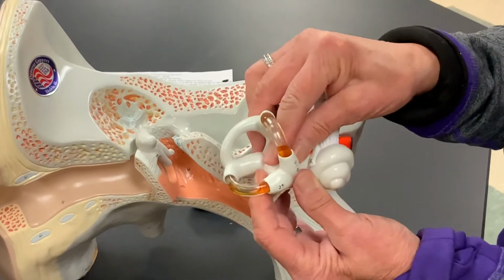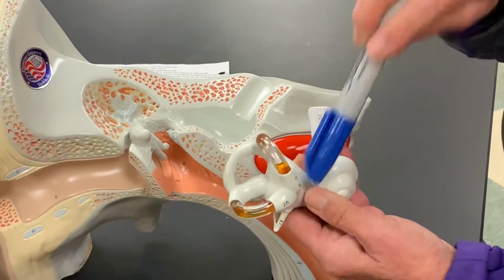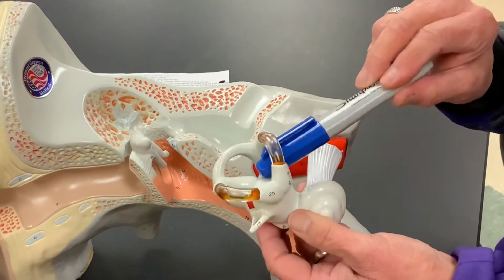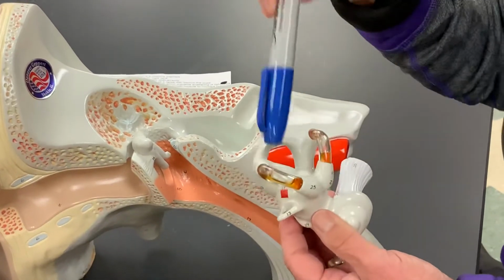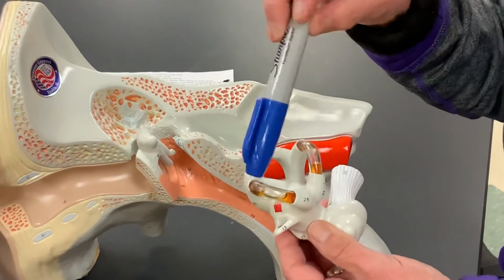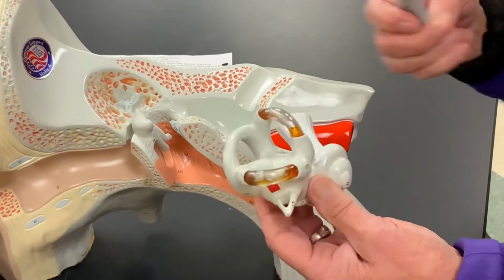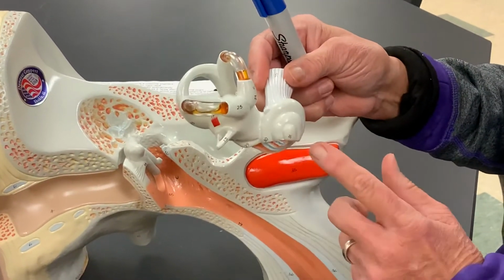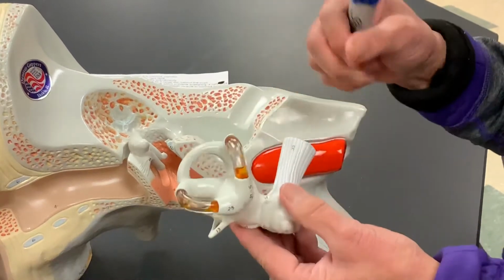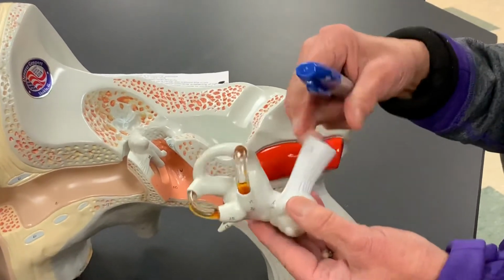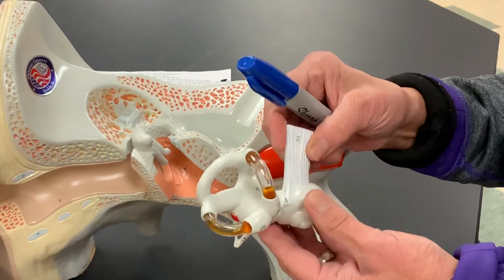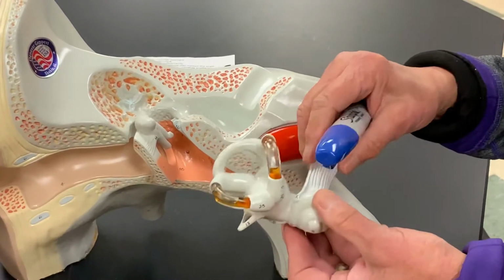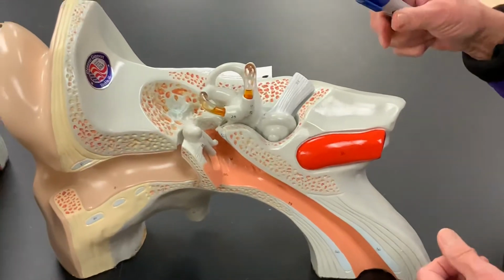All this area down here is the vestibule bone right here. And then these are the semicircular canals on top, three of them. And then here is the one that looks like a snail shell called the cochlea. And then sitting on top of the cochlea right here, this is the cranial nerve number 8, the auditory nerve, or vestibulocochlear nerve. So that sits in like that, okay?